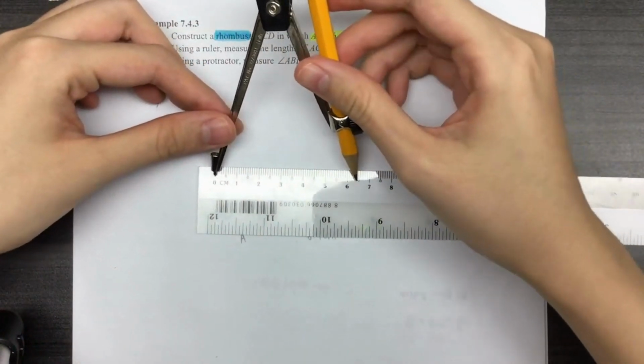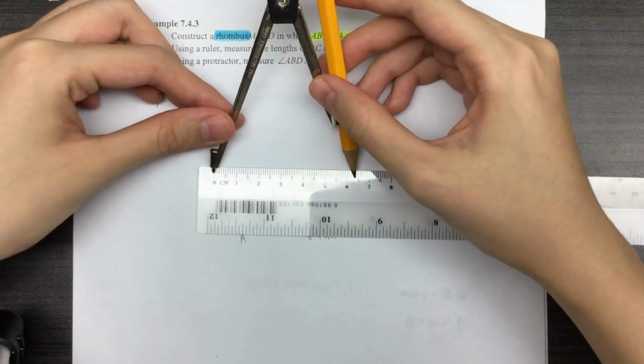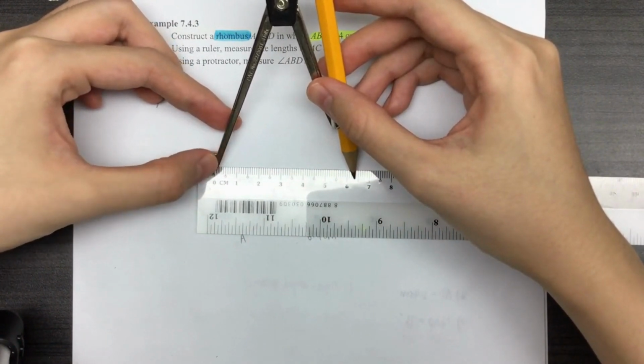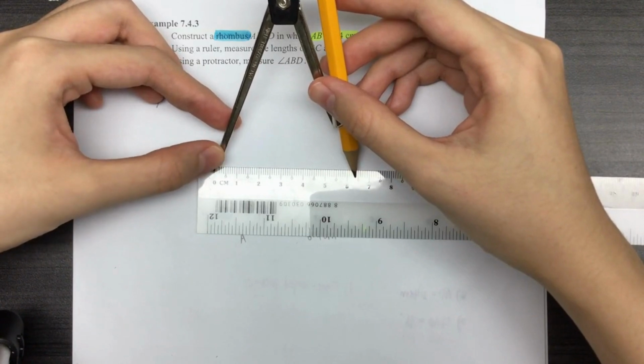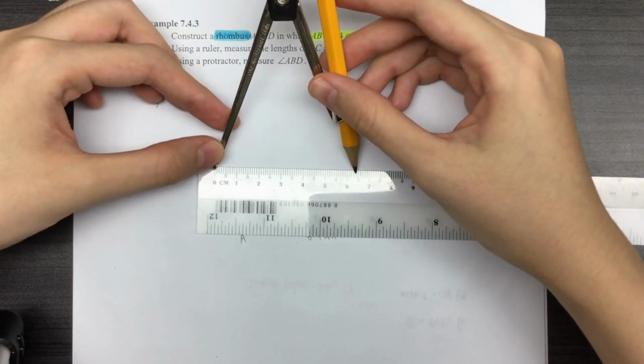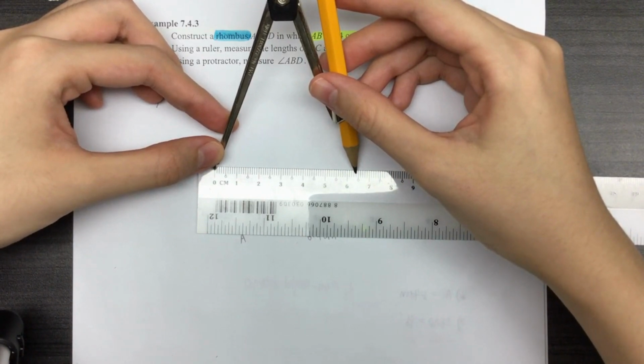I put one point of the compasses at 0 and the tip of the pencil at 6.4, and I need to be accurate in the dimension.